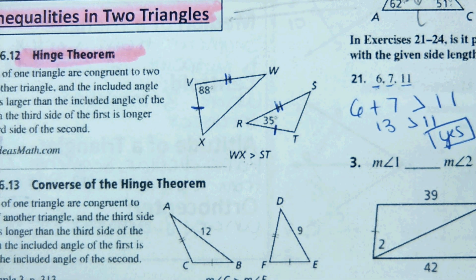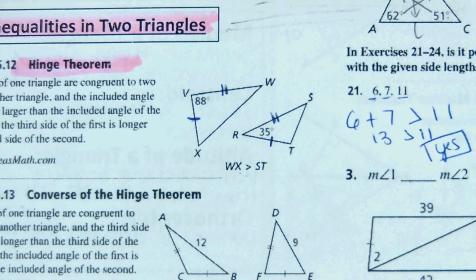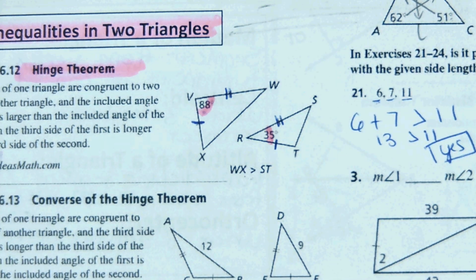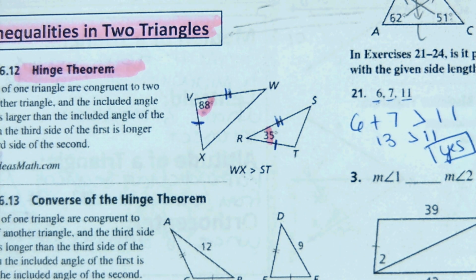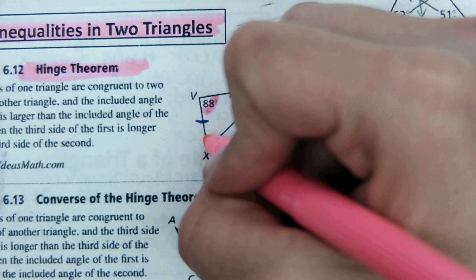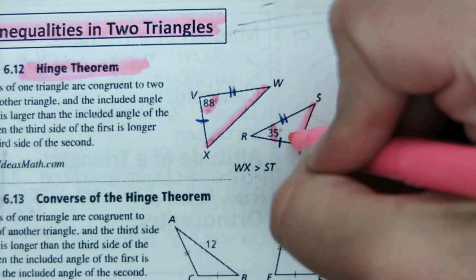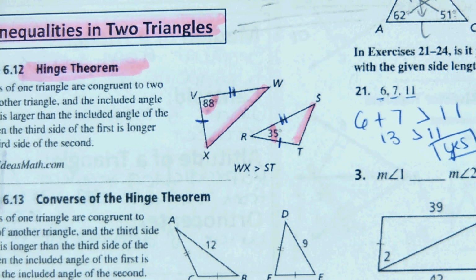So it has two matching sides that are the same length. Then it has an included angle in between those two matching sides. So here is the included angle, and here is the included angle. That included angle corresponds with the side opposite to it right here, and this included angle corresponds with the side opposite over here.